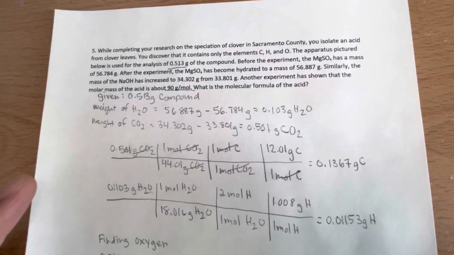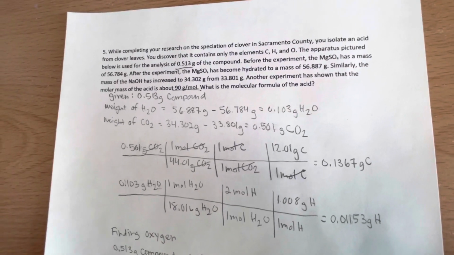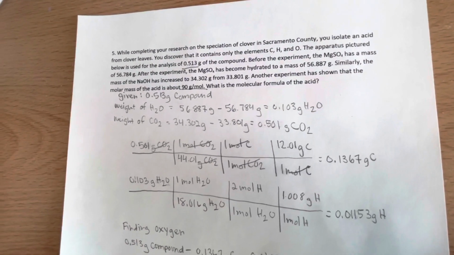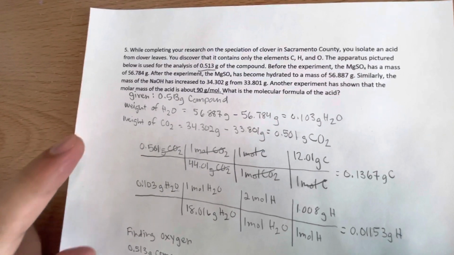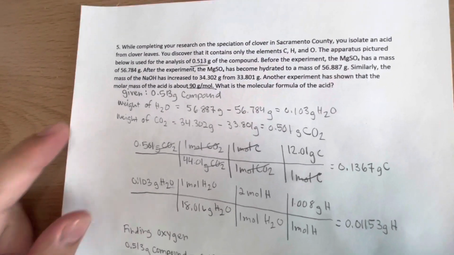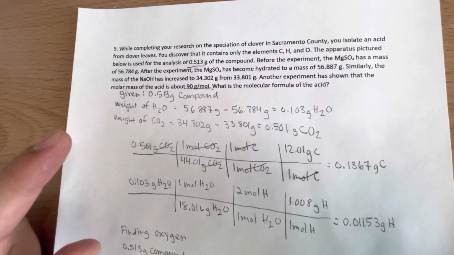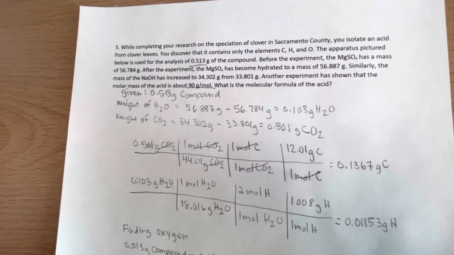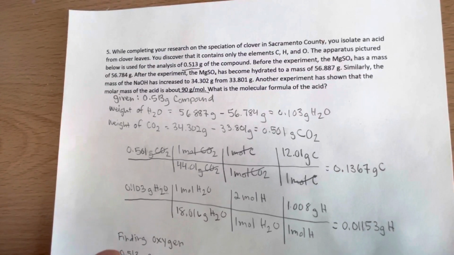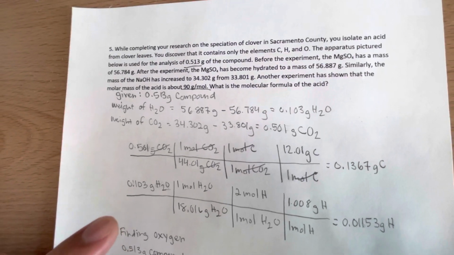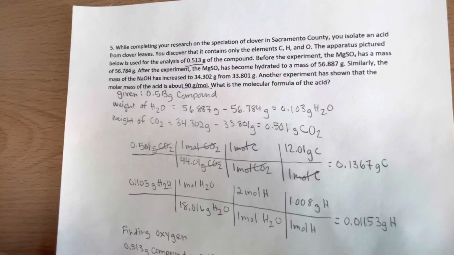Okay, for question number 5, we know it's a combustion analysis problem. It has given us the analysis of 0.513 grams of compound, and the MgSO4 has a mass of 56.784 grams. After the experiment, the MgSO4 has become hydrated to a mass of 58.887 grams. We know the MgSO4 is absorbing water.